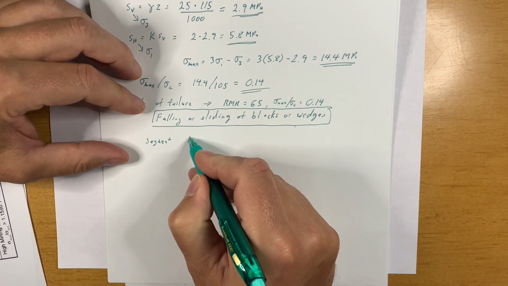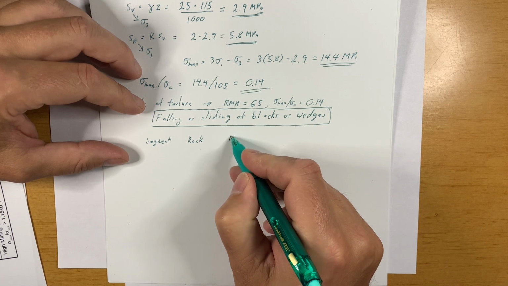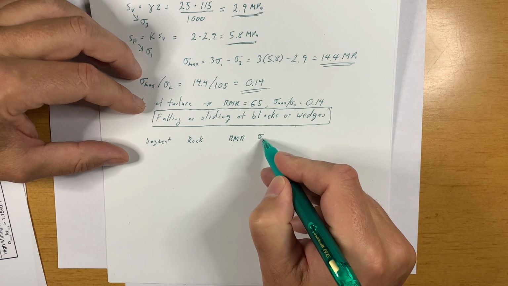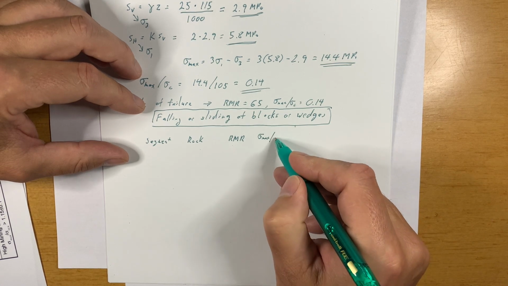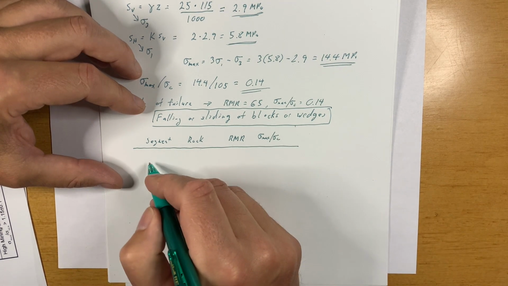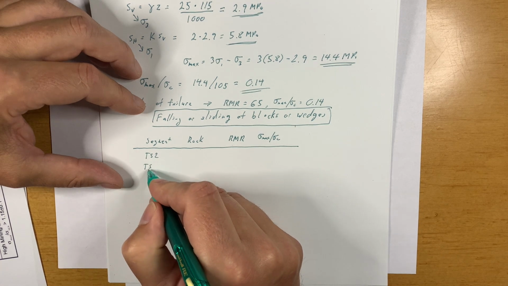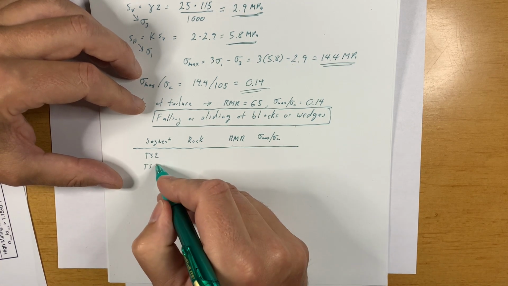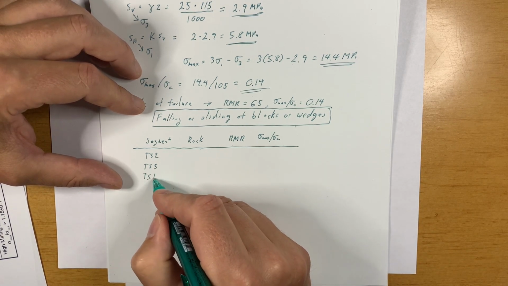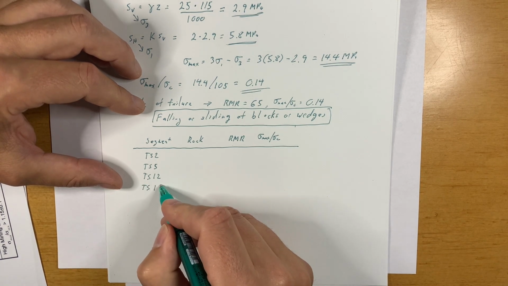rock type, RMR, and our stress ratio of sigma max over sigma c. So we have tunnel segment 2, tunnel segment 5, tunnel segment 12, and tunnel segment 16.